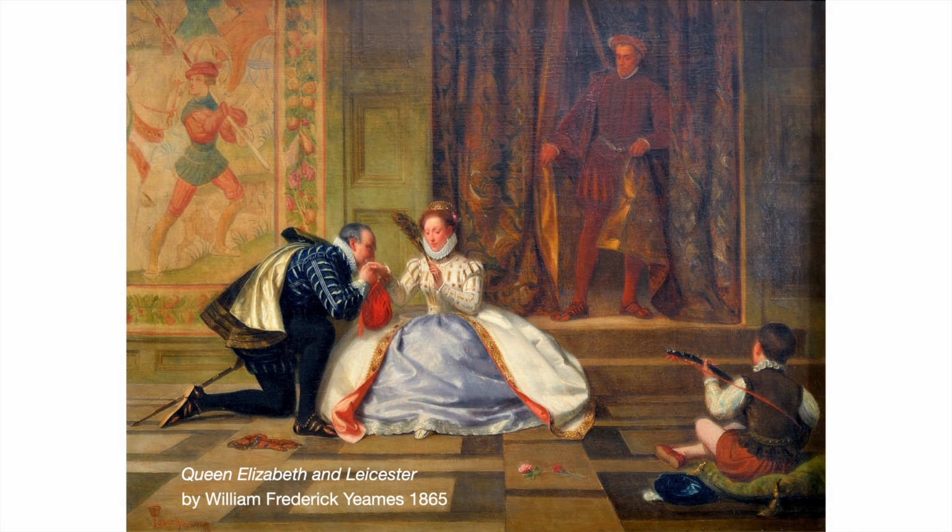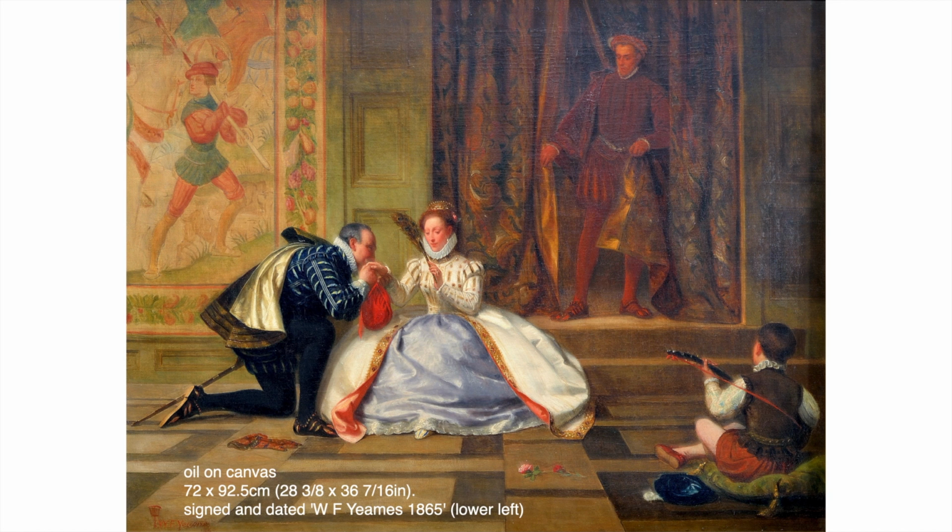Today I'm going to do something a little bit different from my normal work and do an analysis of a painting. This painting is the 1865 Queen Elizabeth and Leicester by William Frederick Yeames, Leicester referring to the Queen's favourite, Robert Dudley, the 1st Earl of Leicester.